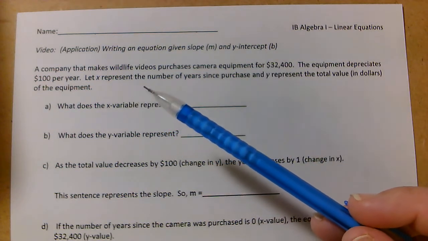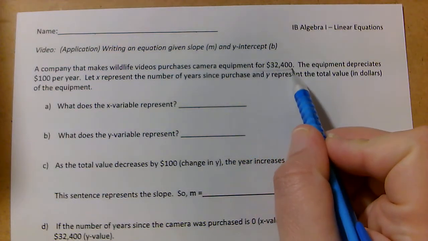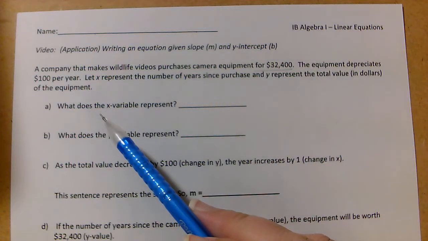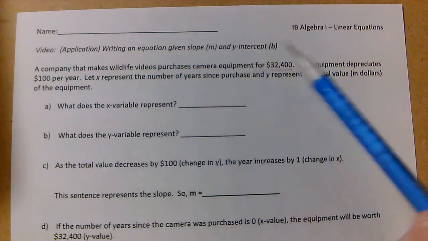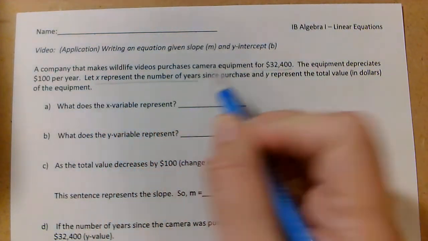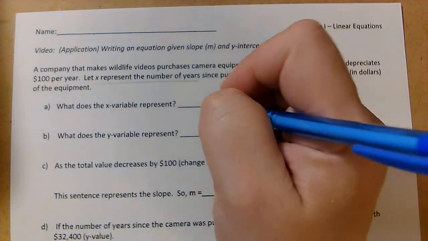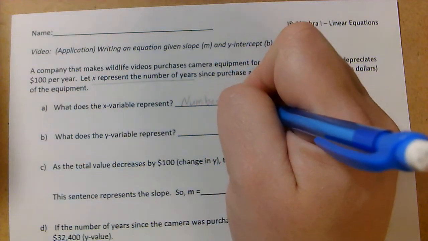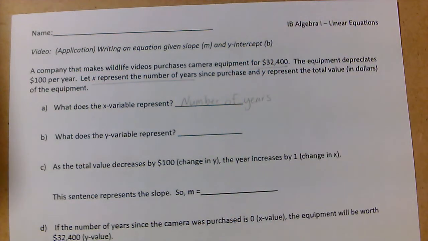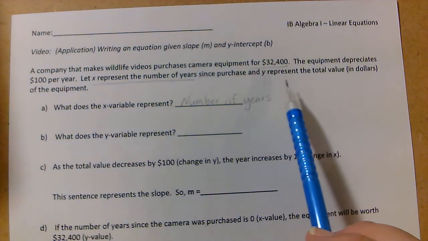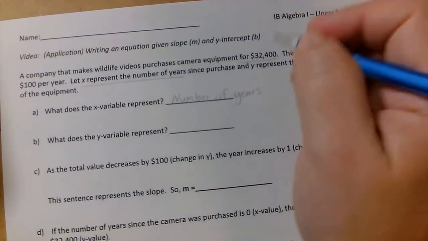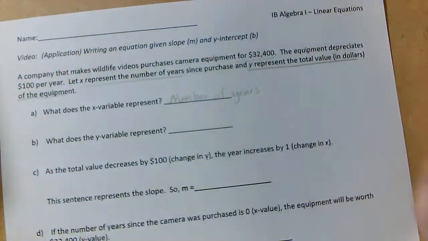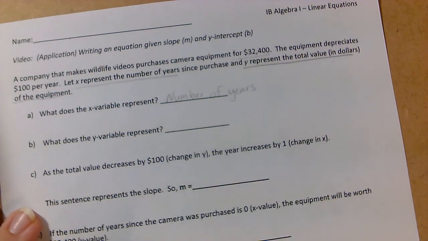A company that makes wildlife videos purchases camera equipment for $32,000, so it's something to do with money. The equipment depreciates $100 per year. Let X represent the number of years. So X represents the number of years, and right here I can write number of years. And Y represents the total value in dollars of the equipment. So for our Y here, let's write total value.